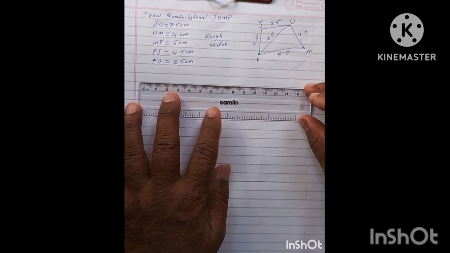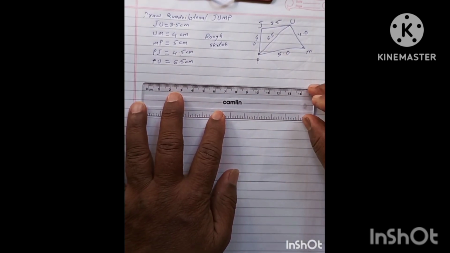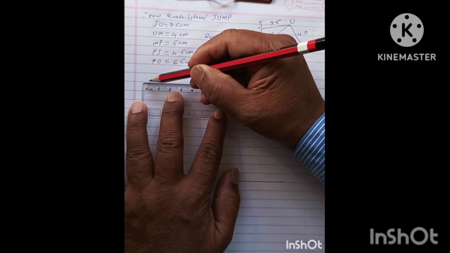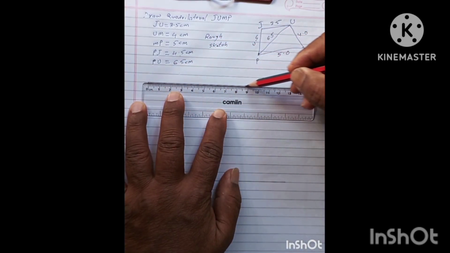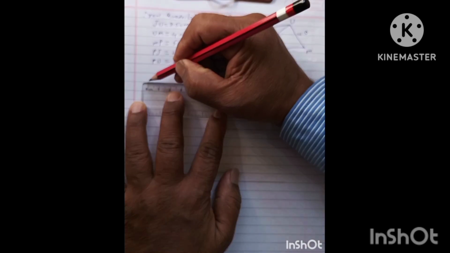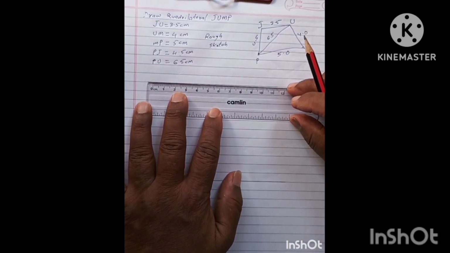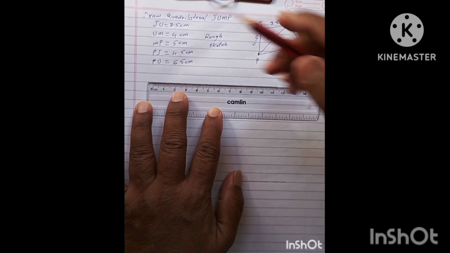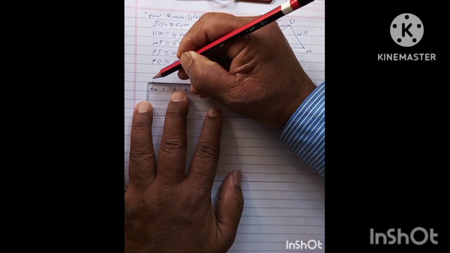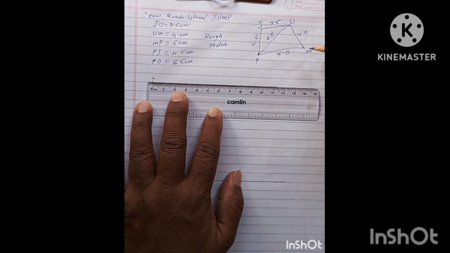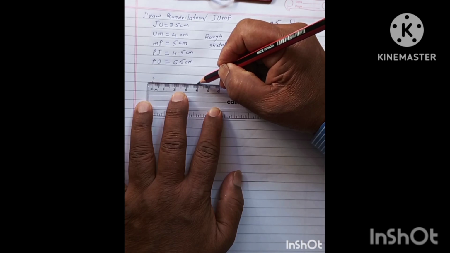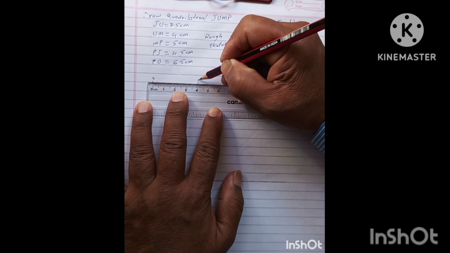PUM is a triangle. Okay, so U is 4 centimeters from M and 6.5 from P. So you need all these dimensions. I am taking it on the paper so that it will be very easy for you to take this. So this is 0. You should always do like this. Now you want 4, go in series. This is 4, so that you will not forget. This is 4, the exact 4.